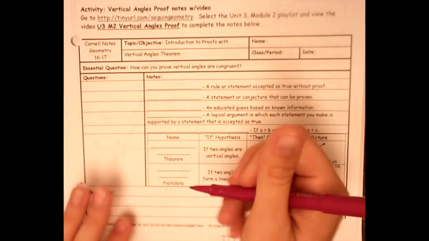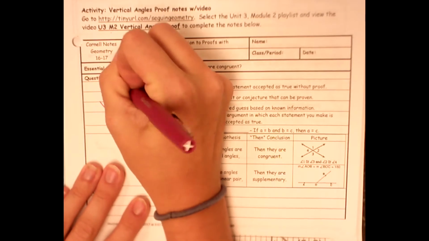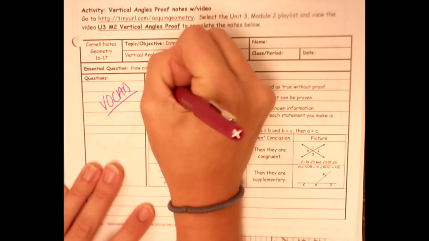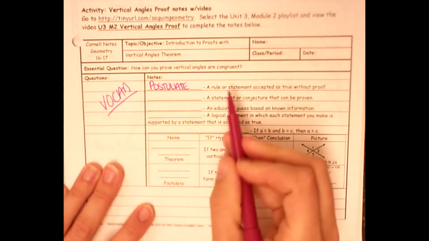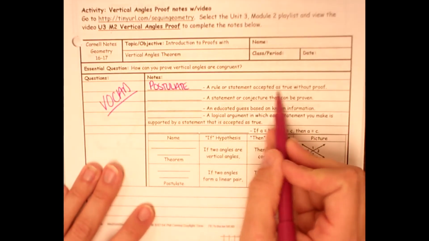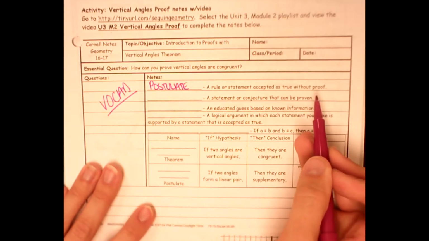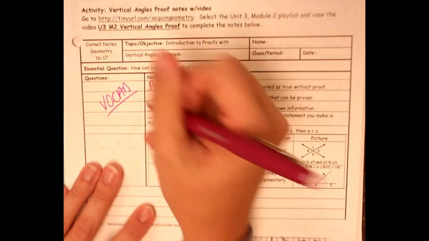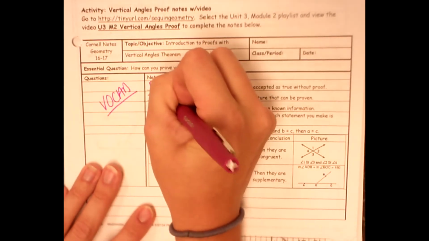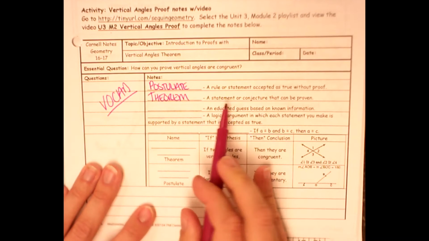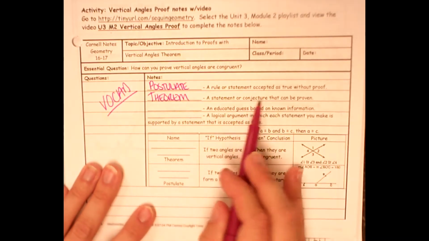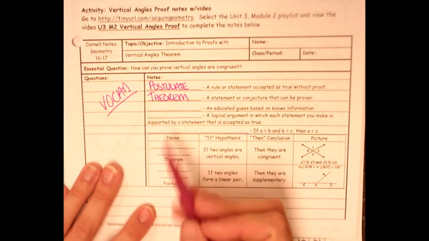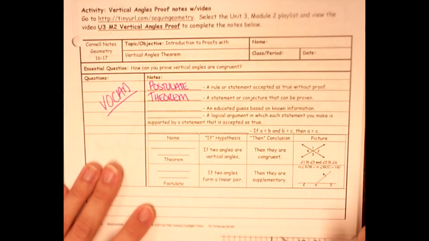A couple vocabulary words that you need to understand: what is a postulate? A postulate is a rule or statement that is accepted as true without proof. So a postulate is something that we just know is true. A theorem is a statement or conjecture that can be proven. So postulates and theorems are what we will use to prove that things are true or false.